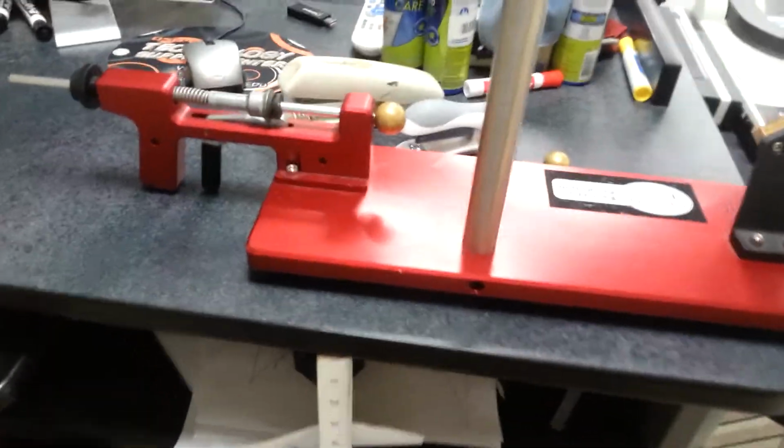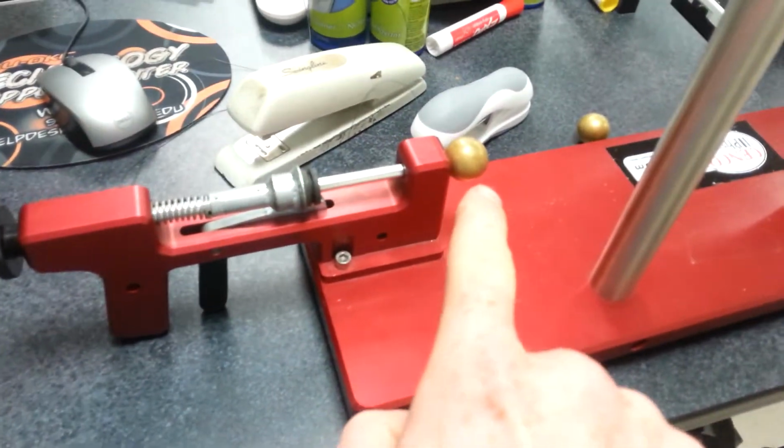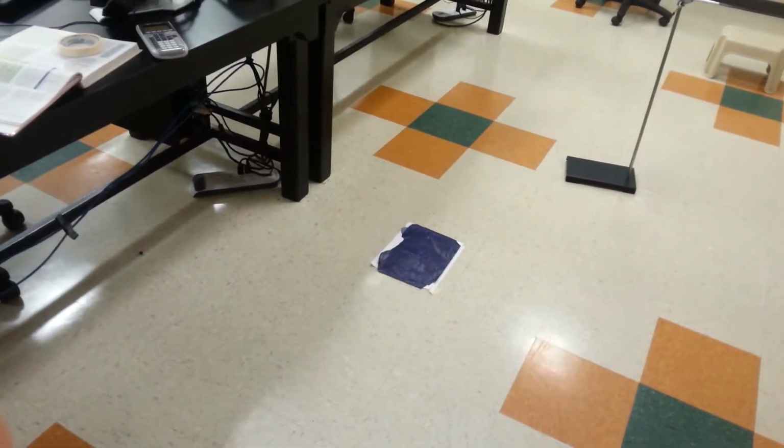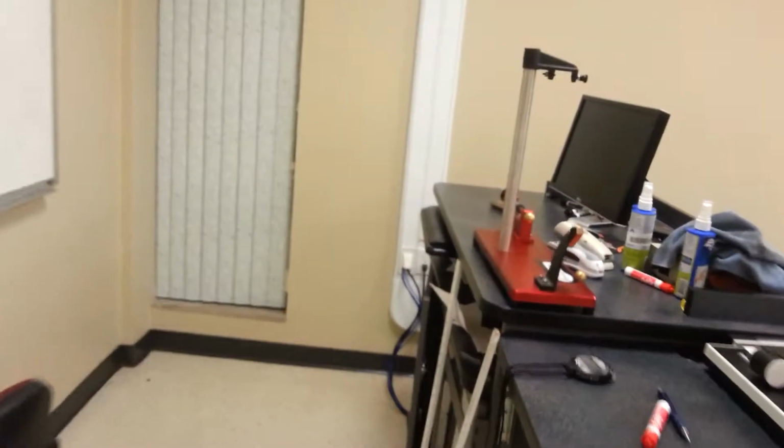Here I have an apparatus that shoots a ball. Ball right here, trigger right here, it shoots and lands on that piece of paper, hopefully. I've marked off on this piece of paper how far we are, in centimeters, from the actual trigger device.